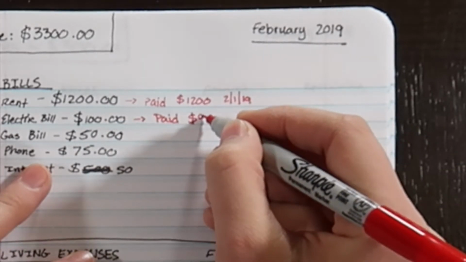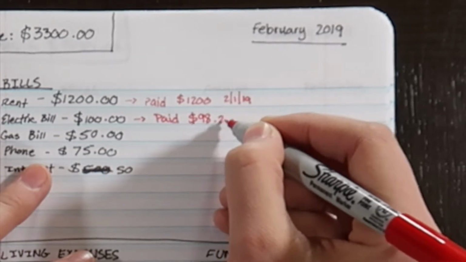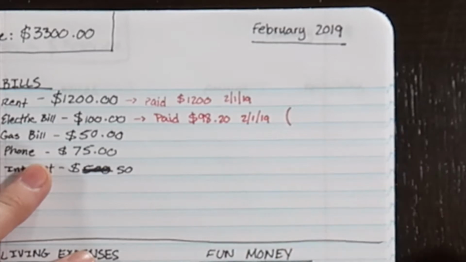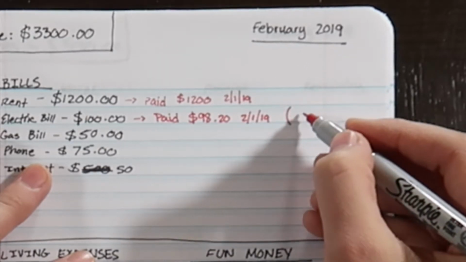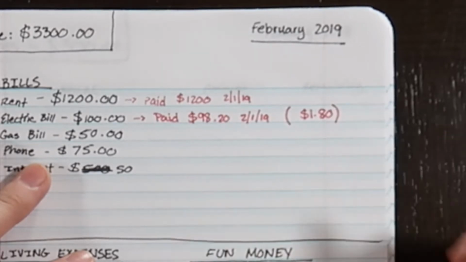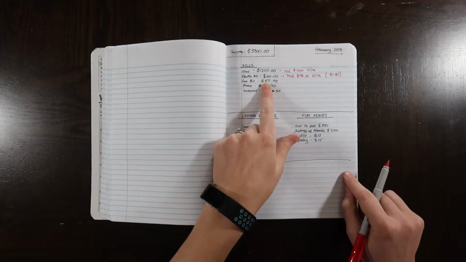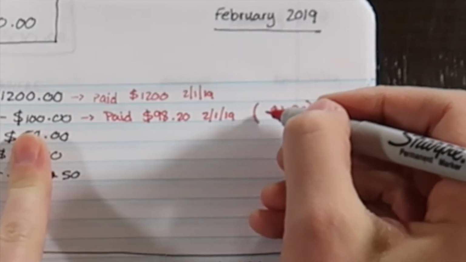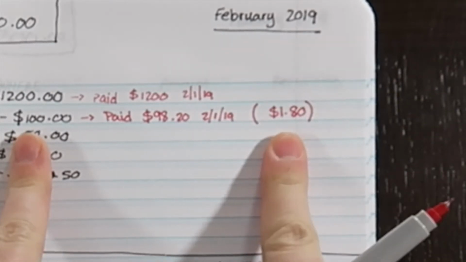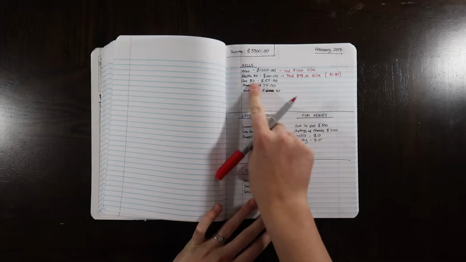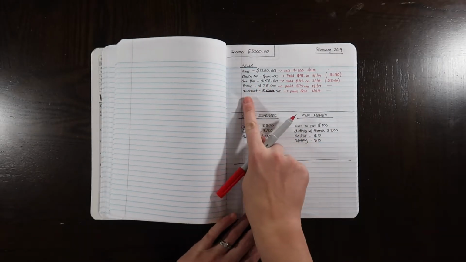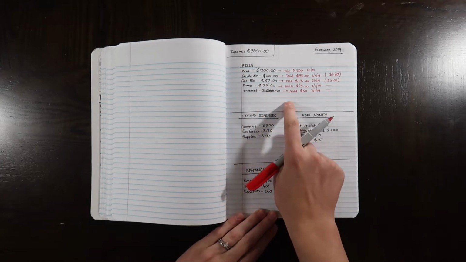So let's say maybe you spent $98.20. Write the date, and then in parentheses, write the amount that was left, $1.80. Cool. Now, if you went over for some reason, we're going to put a little minus in front of this, and that means that category is over instead of extra. So you'll basically complete the process for all of these. Okay, so this is how you update that top section.